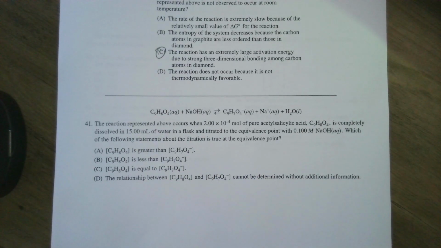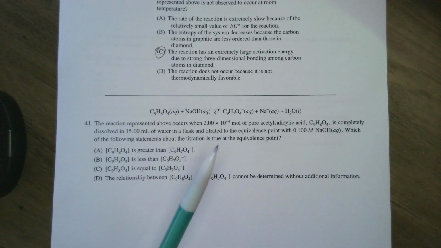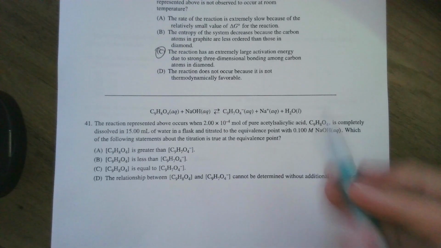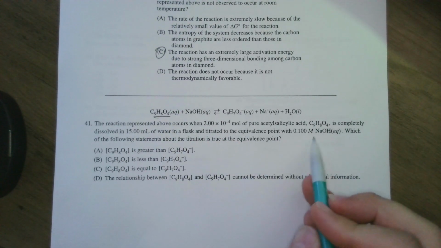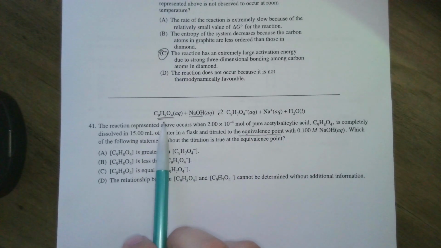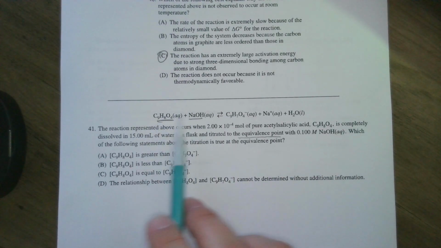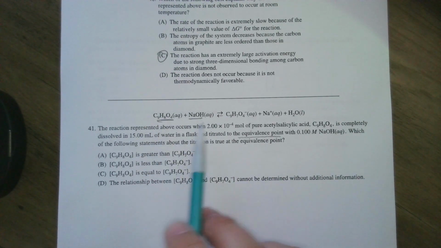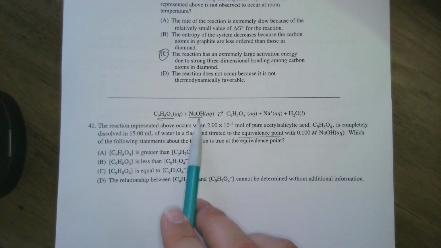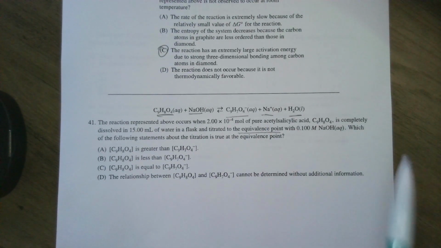41. The reaction represented above occurs when some amount of this acid is completely dissolved in water in a flask and titrated to the equivalence point. So that's a lot of words, but I'm just taking a little bit of this and adding some NaOH until I get to the equivalence point. So that means however much of this I'm starting with, I'm using an equal amount of NaOH. At the equivalence point, all of my acid and base have been used up, and I'm left with no acid or base on the left side. But I am making products, so I will make some of these things as the reaction proceeds.